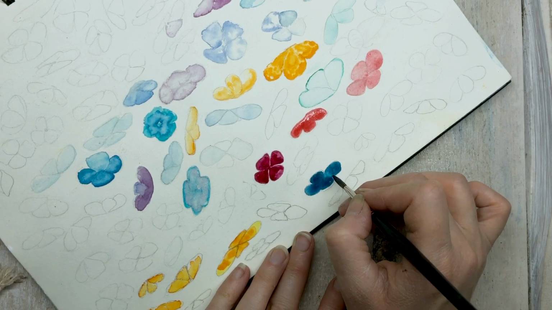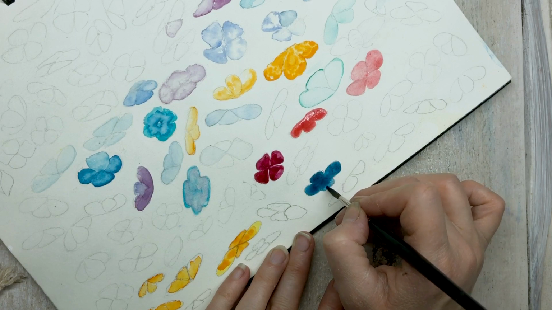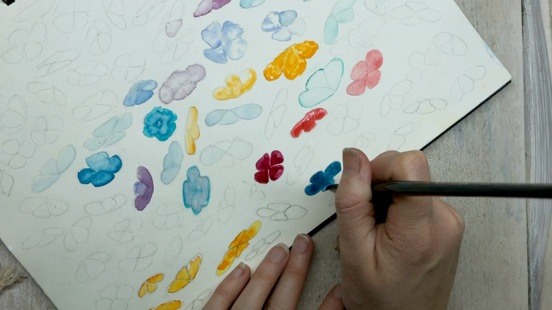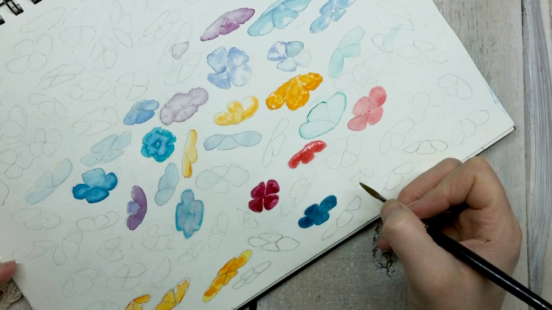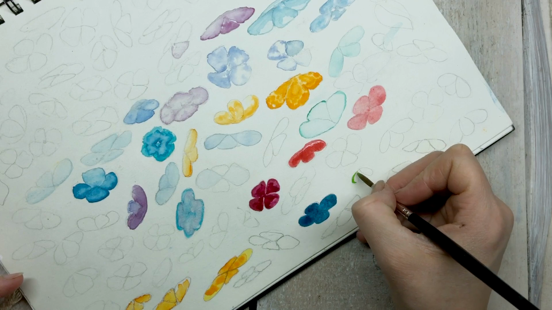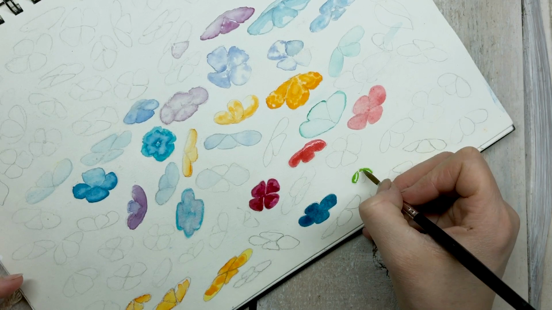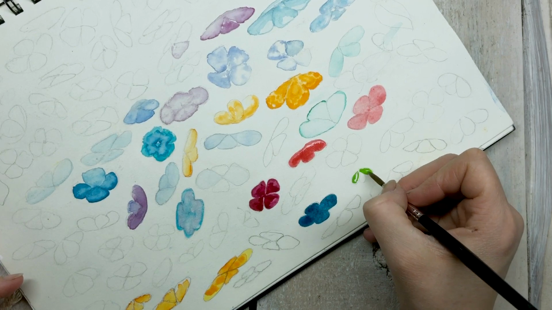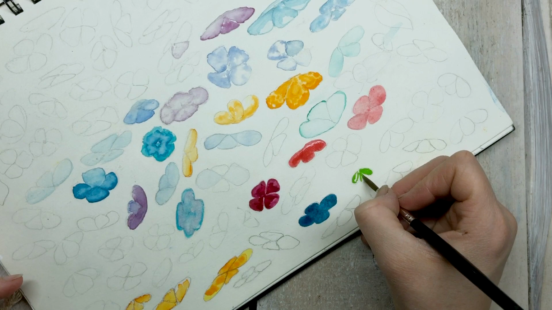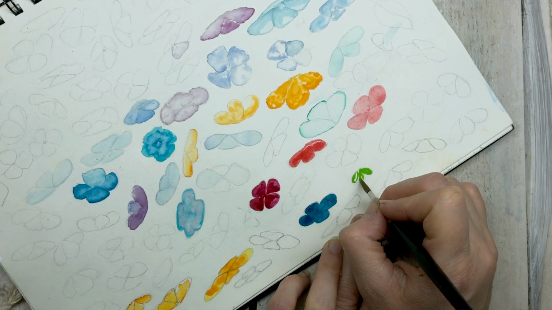So it's not really on purpose, but it looks fine. So this little one down here is very tiny. Got a little less water this time. Excuse me, a little more control over the paint.